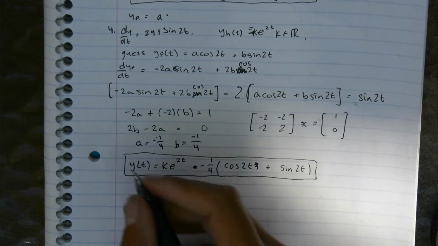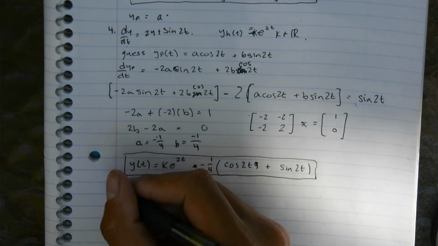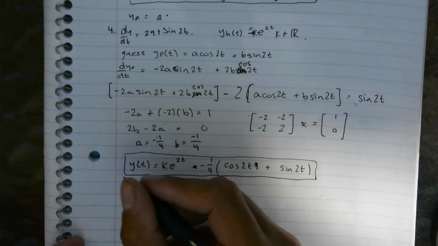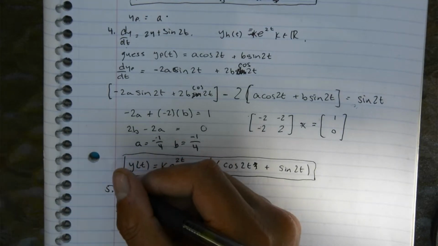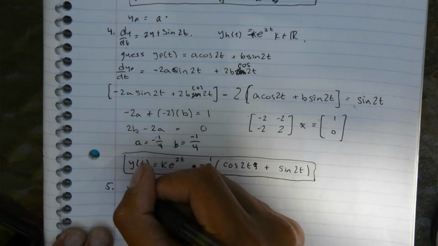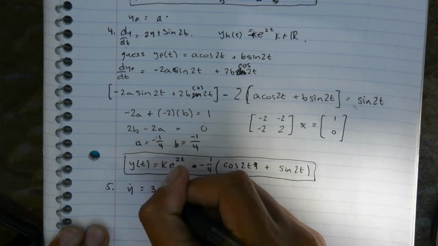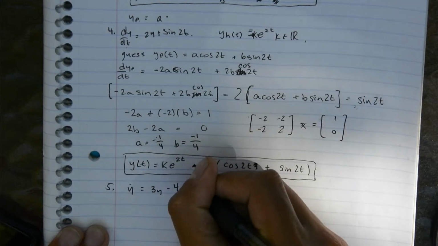Okay, so the next one is going to be number 5, and it's y dot equals 3y minus 4e to the 3t.